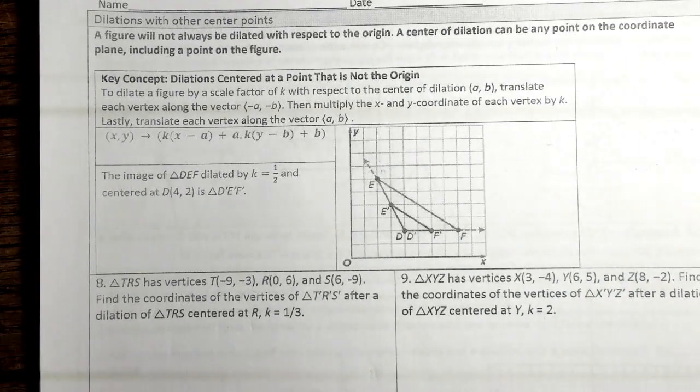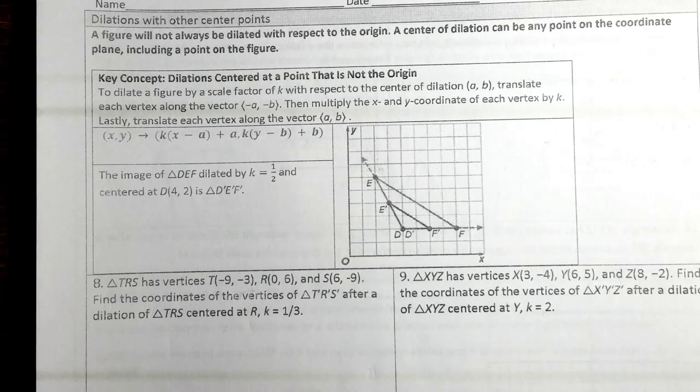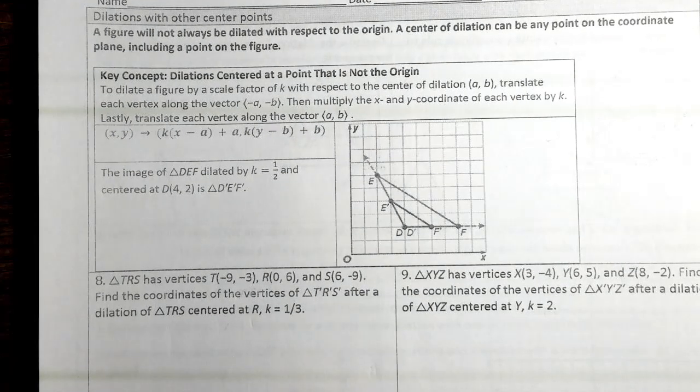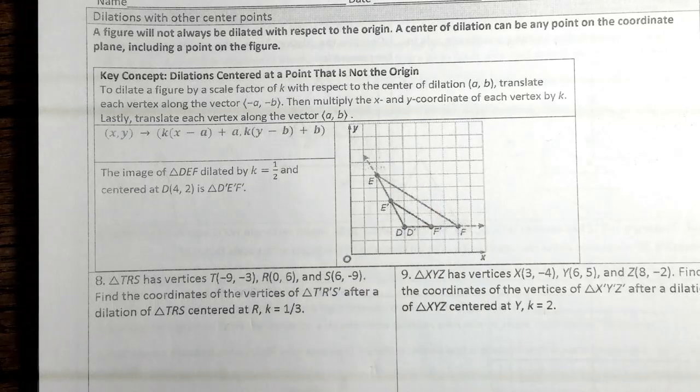Dilation with other center points. So things are going to get a little more complicated here. A figure will not always be dilated with respect to the origin. A center of dilation can be any point on the coordinate plane, including a point on the figure. In this class, we're going to keep it fairly simple. It's usually going to be one of the 3 vertices. They could actually do a random point inside the figure, but that would be way complicated math, so we're just going to stick with one of the vertices.